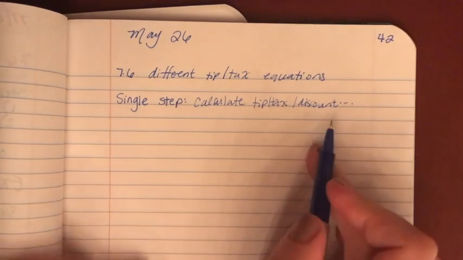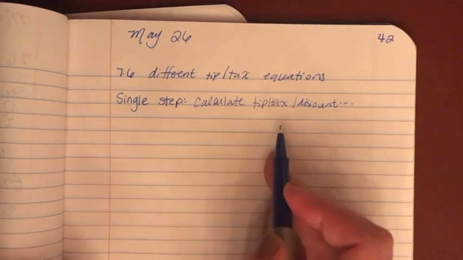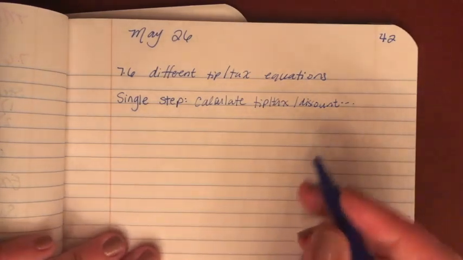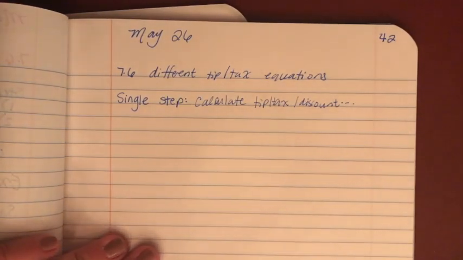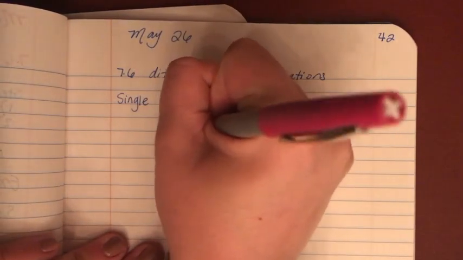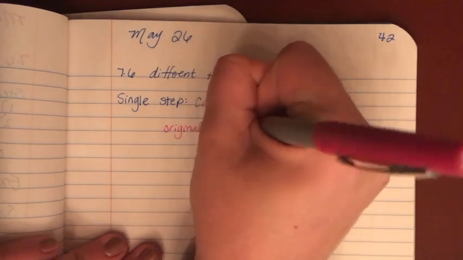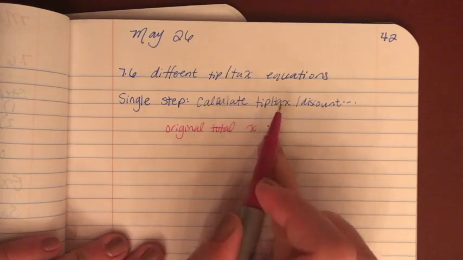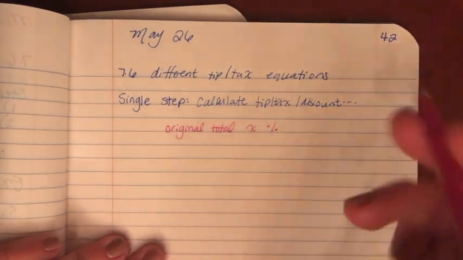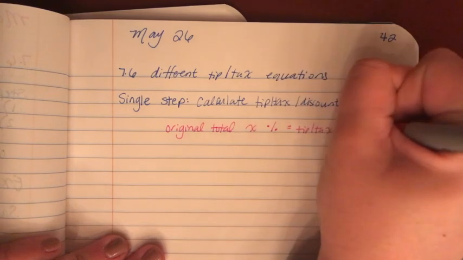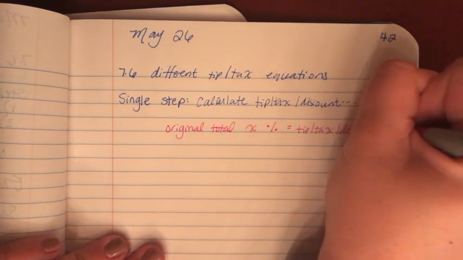So if they say how much will you save, or what was the tip, or what was the tax, things along those lines. So it's one step. And so your equation would be original total times the percent. And so that will give you your tip or your tax or your discount, whatever you would save.